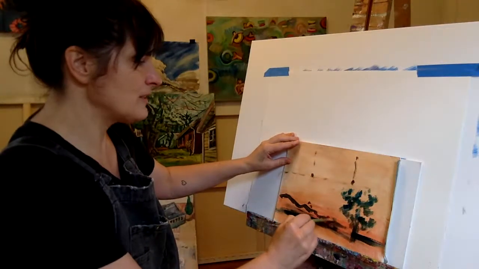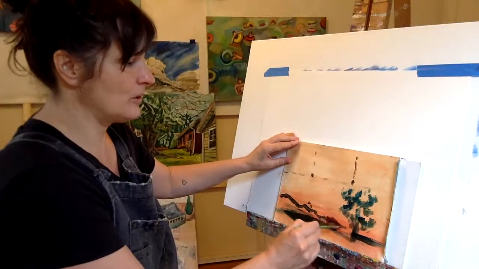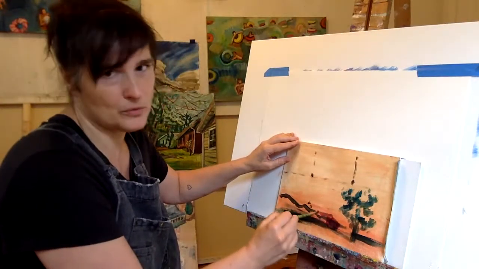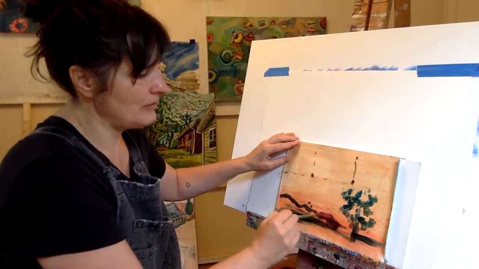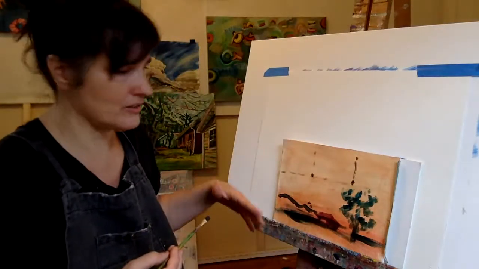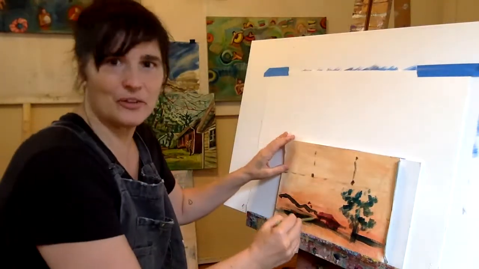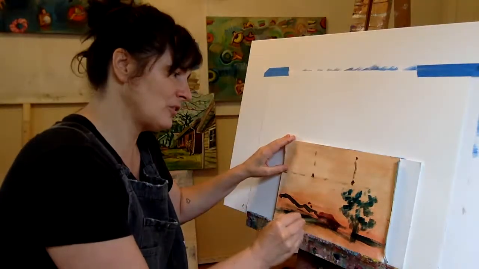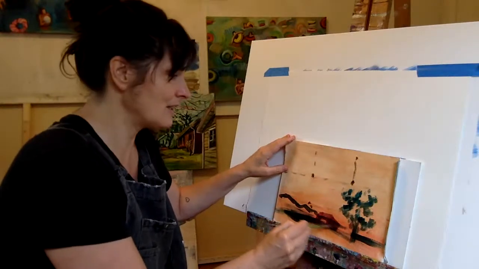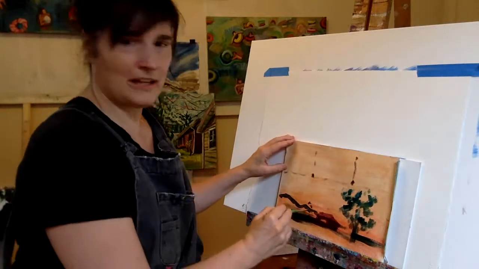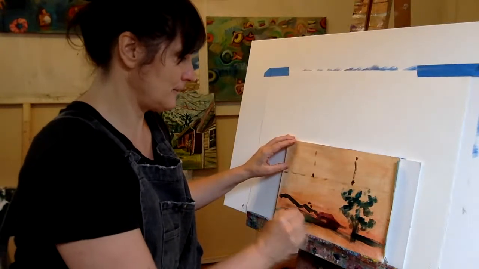And since no one's going to be looking at your source material, like your photograph, no one knows what you're actually painting, you have the liberty to change things. They don't have to be exactly as they are in the photo. I just like to use the photo as reference and not as the thing I need to copy exactly.